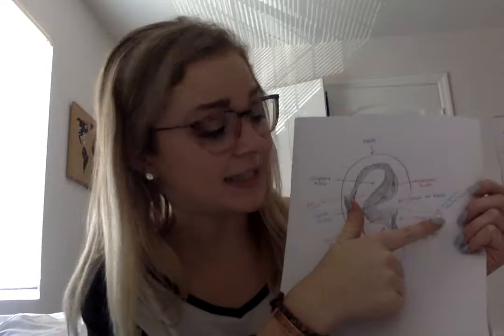And then the three main functions of the EAC is it protects the tympanic membrane from foreign bodies, temperature changes, humidity. It also conducts sound from the environment to the tympanic membrane since it is shaped like a canal tube. And then it can also help determine where the sound is coming from.